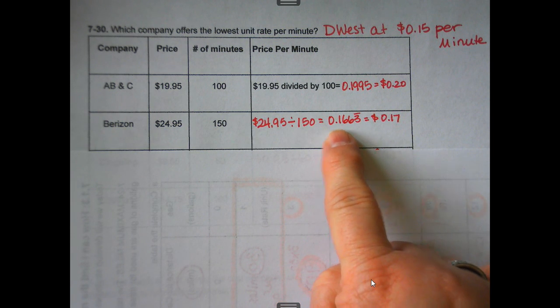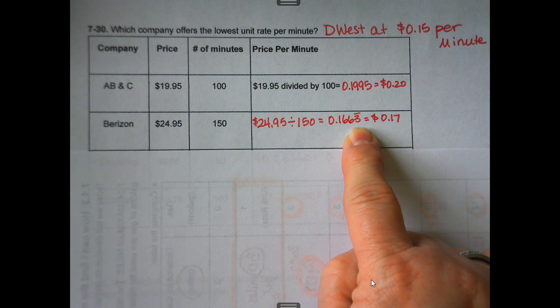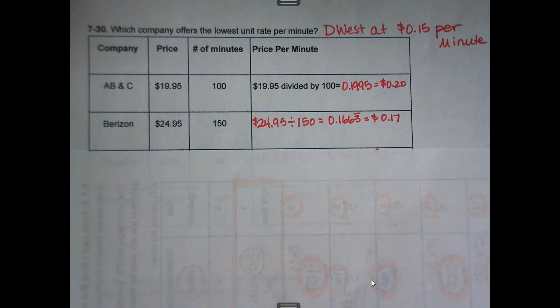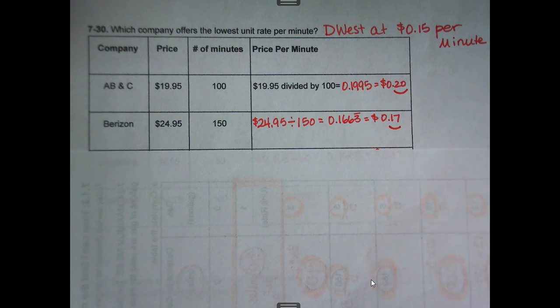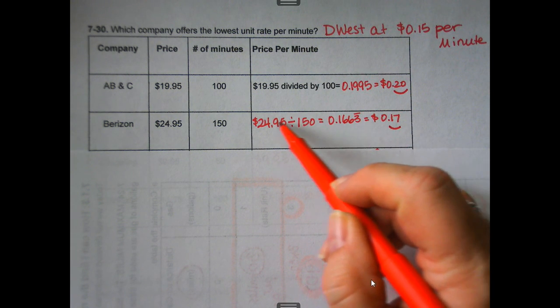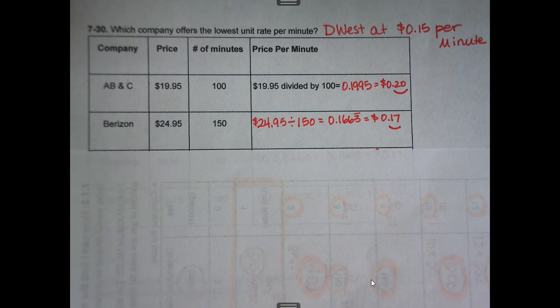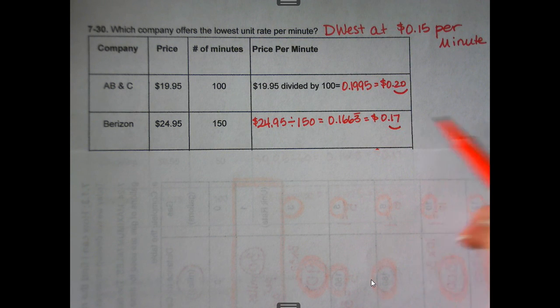And that tells me the answer here is, oh my goodness, 0.166, repeating 3 decimals, and that's very confusing. So I round that to the nearest hundredth. And the reason I round that to the nearest hundredth here and here is because that's how money's written. We have our dollars, which can go in lots and lots of places to the left of the decimal. But when we have our cents to the right of the decimal, we only have 2 places in money.